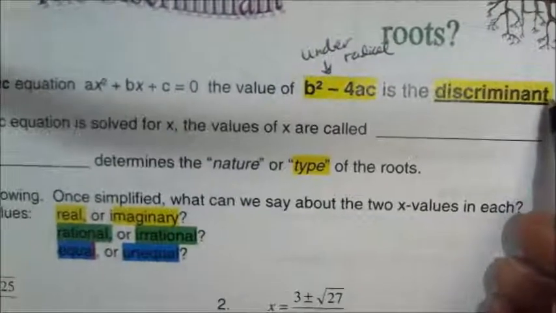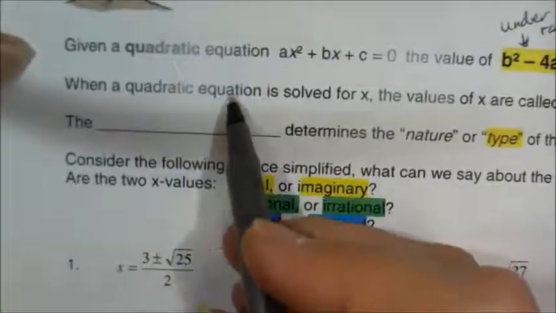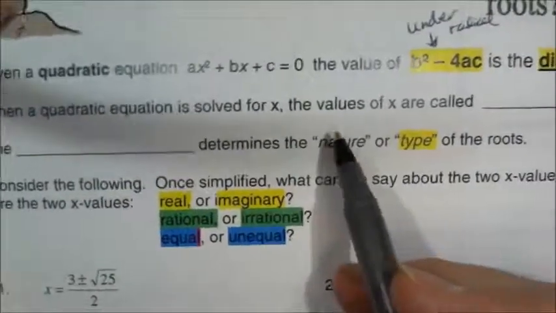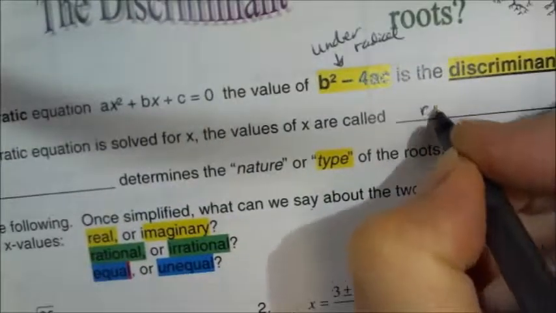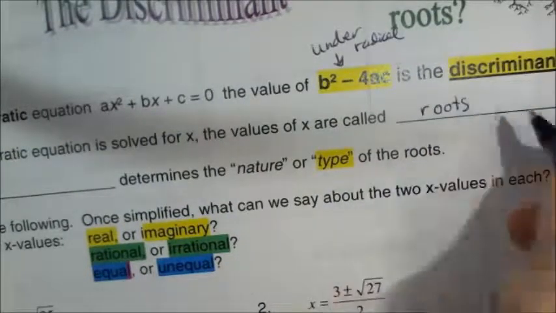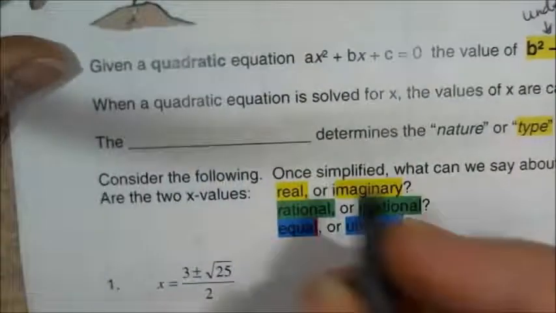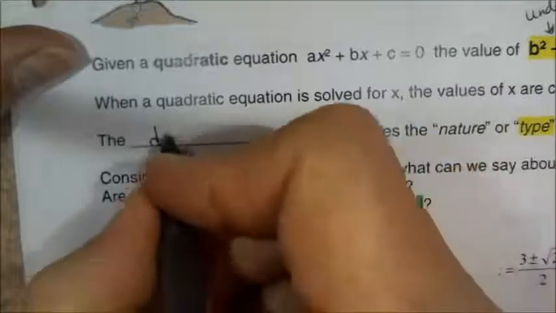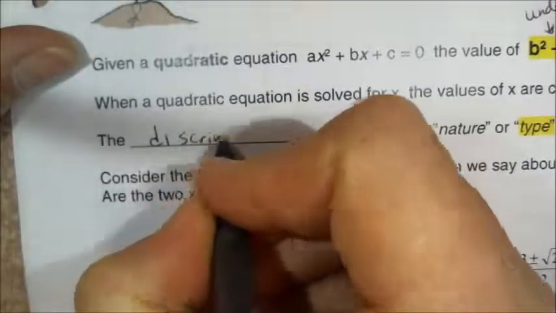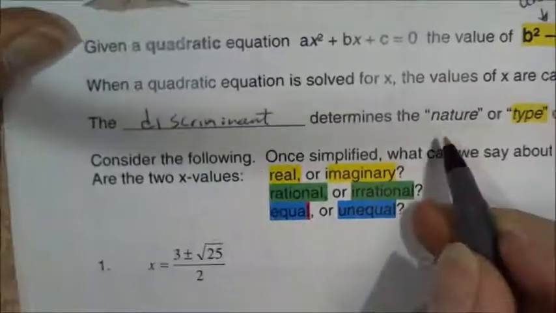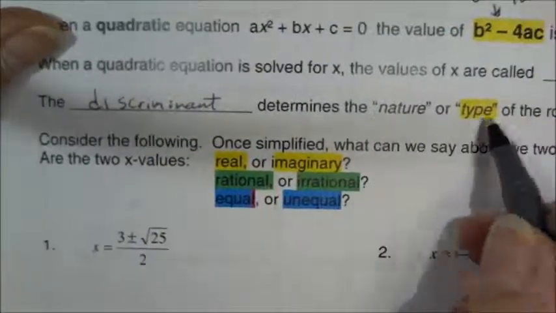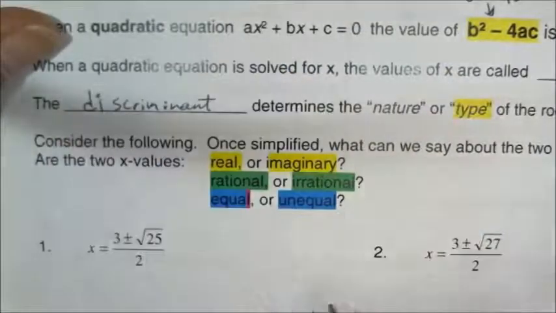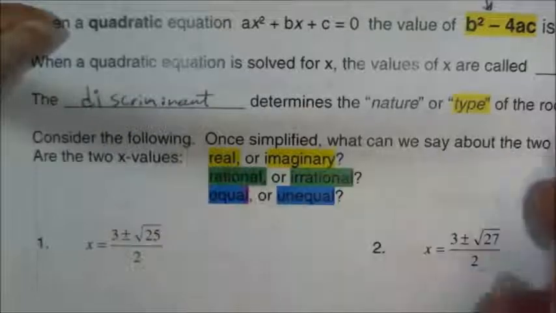And when you solve a quadratic equation for x, any way you solve it, the values of x are called the roots, or the solutions. The discriminant tells the nature of the roots, or what type of roots. It doesn't tell what the roots actually are, because if you want to know what the roots actually are, you're going to use the entire formula.